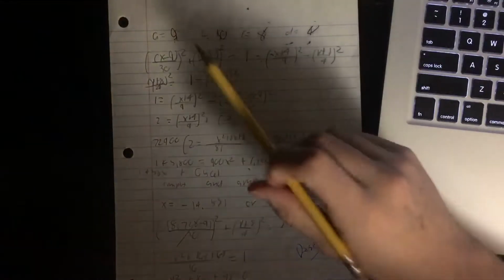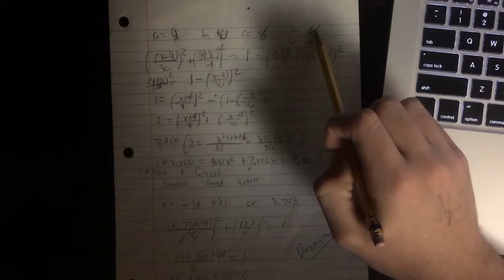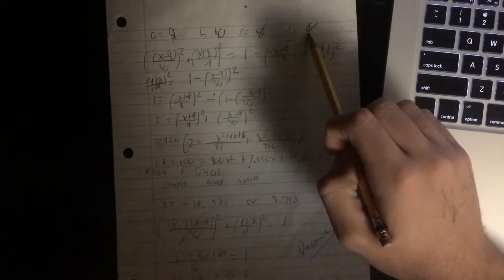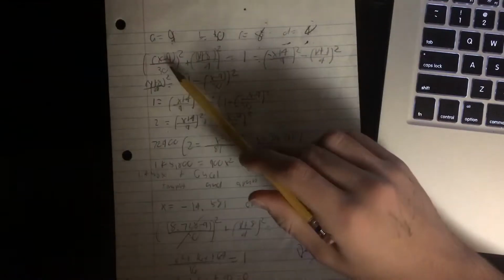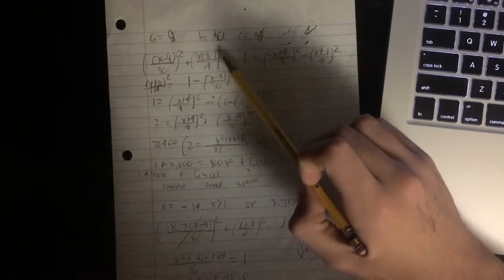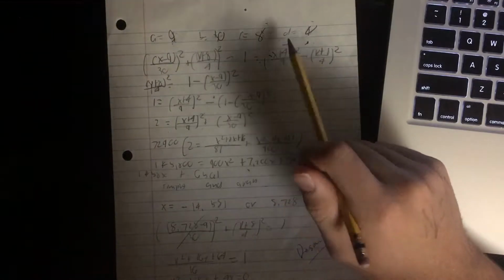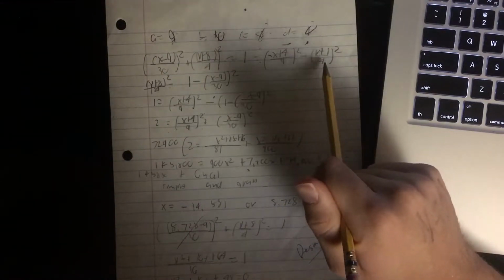So I chose my A value is 9, my B value is 30, and my C value is 8, and my D value, that's a 4. My bad handwriting sucks, but it's a 4. So my conics are (x minus 9) over 30 squared plus (y plus 8) over 4 squared equals 1, which equals (x plus 4) over 9 squared minus (y plus 8) over 4 squared.